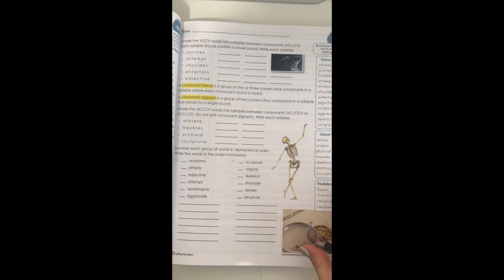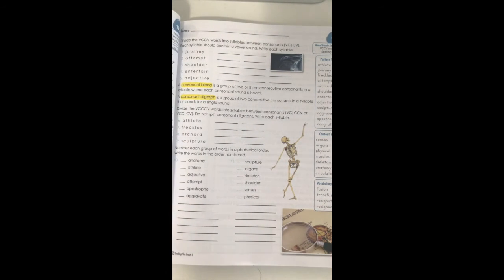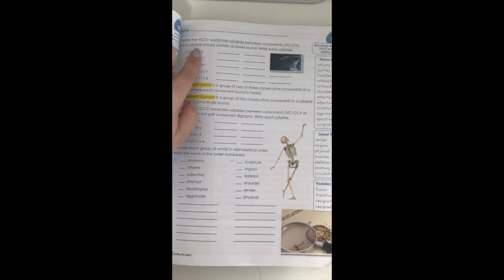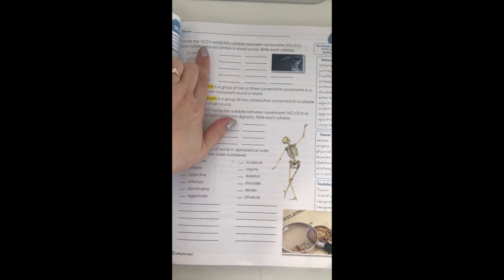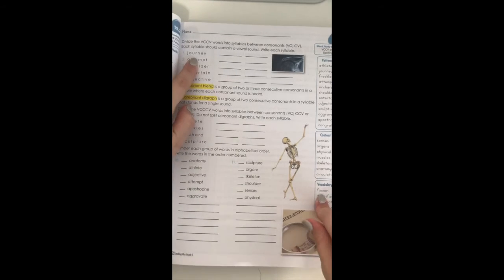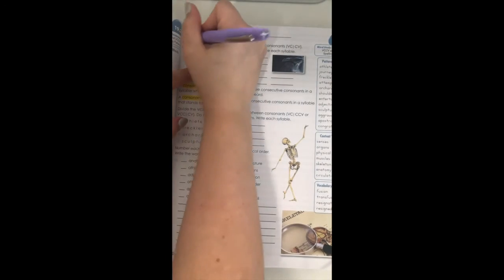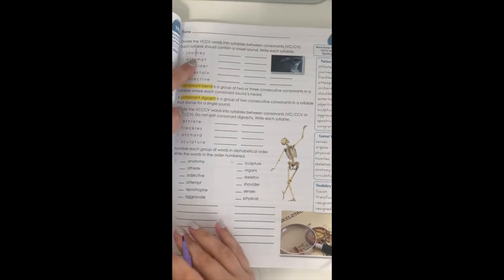And here for Thursday, you are continuing on with your spelling, and you are continuing to sort your vowel and consonant words. So over here, it says to divide the VCCV words into syllables, but it's making it seem a little bit more complicated than it is. All you're going to do is clap out your syllables, like for example, journey would be jour-ney, and you're just going to make sure that you're dividing them correctly. So journey, you divide it in between 2 consonants. So that's all that it's asking you to do.